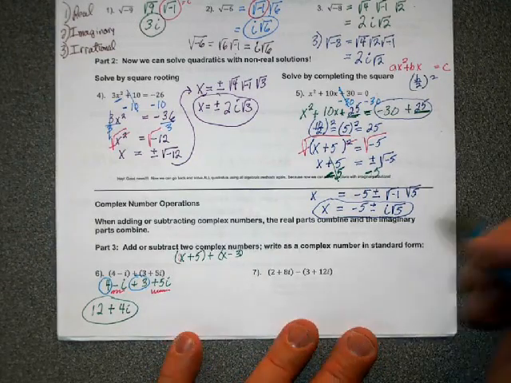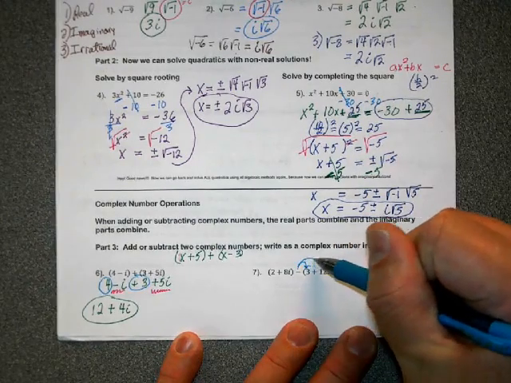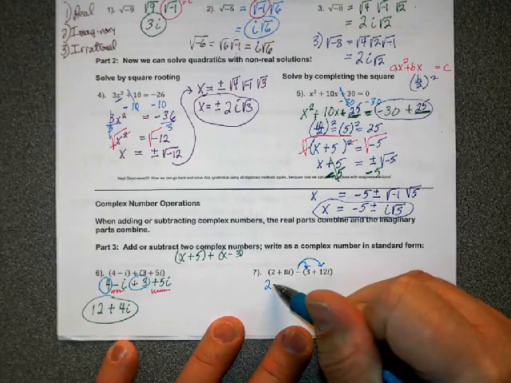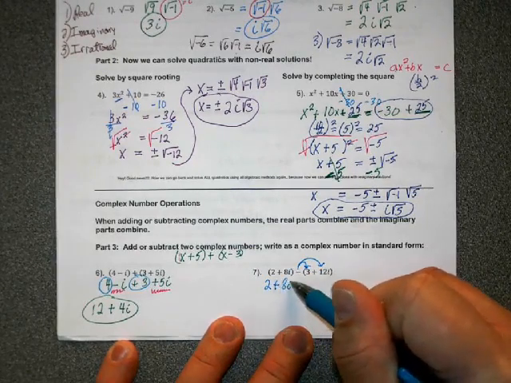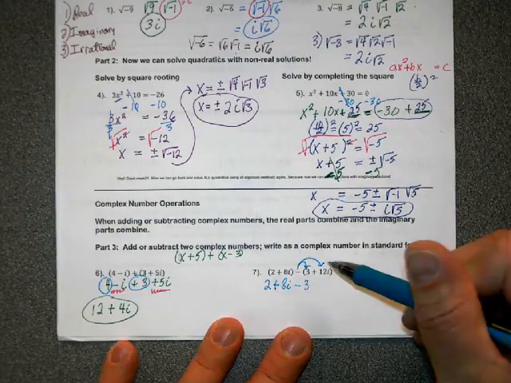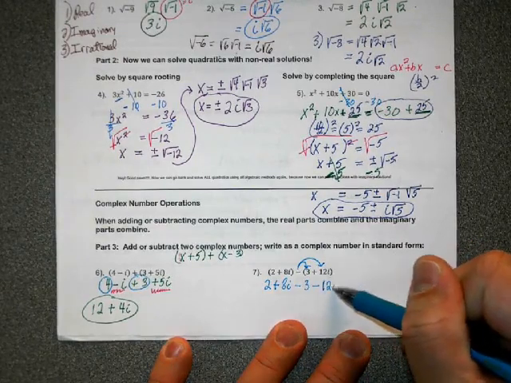All right. Here, I do have a minus sign I need to distribute. So I've got 2 plus 8i minus 3, and then minus 12i.